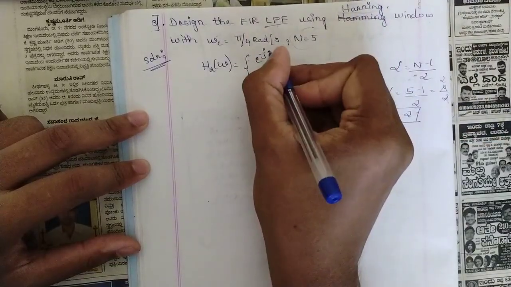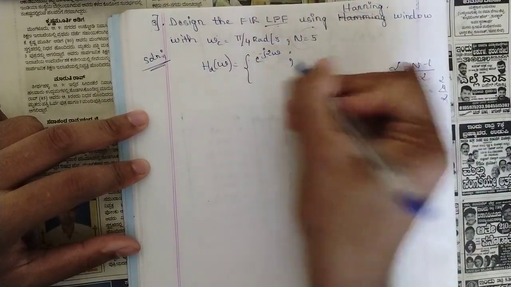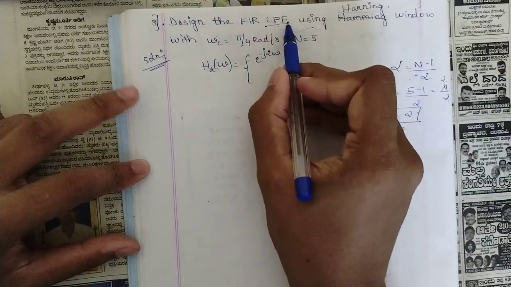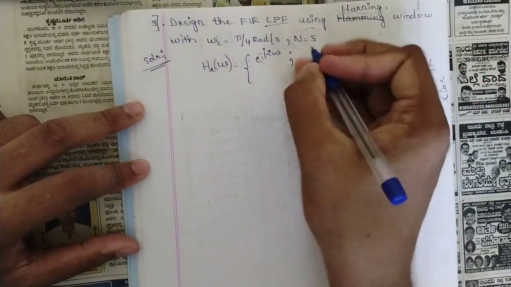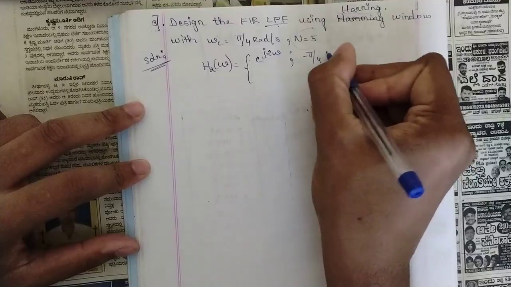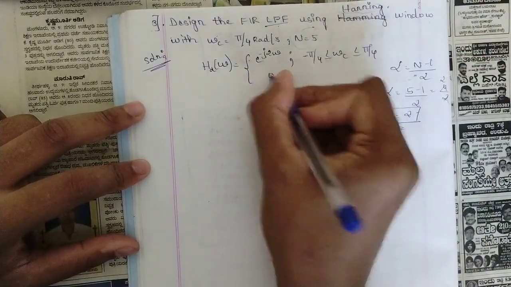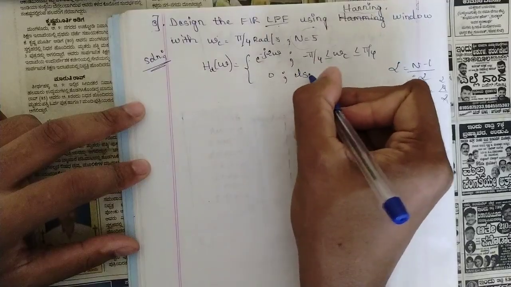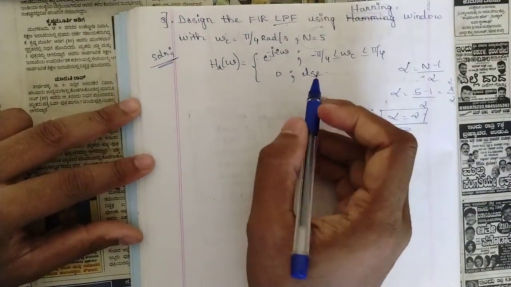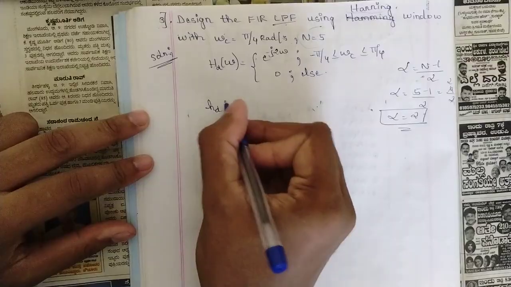So it would be e power minus j 2 omega. Again they have told us it is a low pass filter, so the range for omega is from minus omega c, that is minus pi by 4, to pi by 4, and for others it is 0. So Hd of omega we have written. The next step is to find the value of Hd of n.